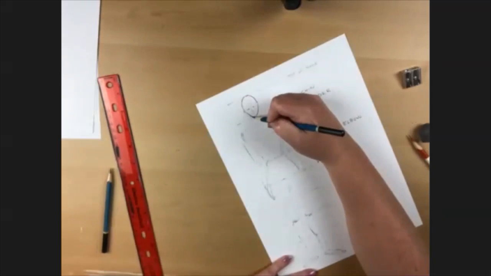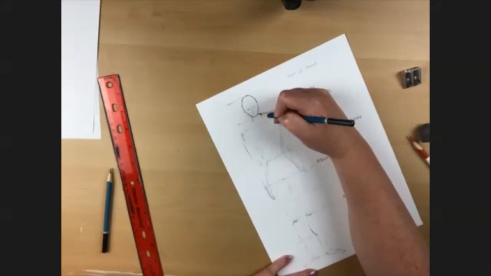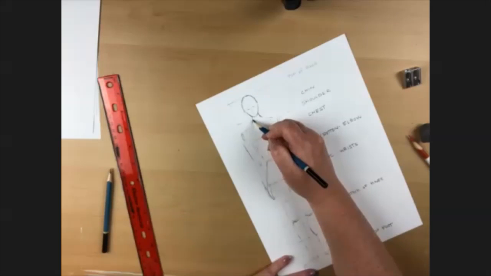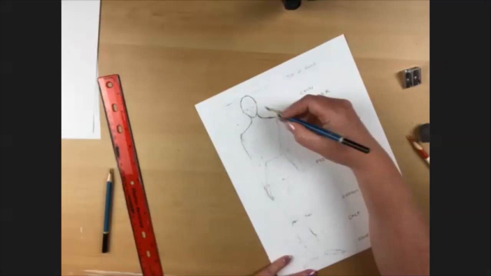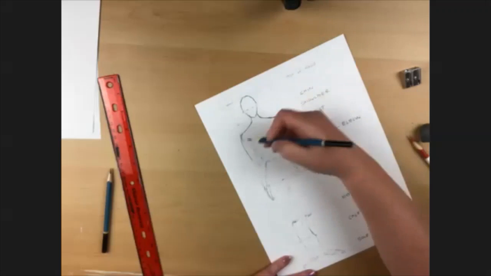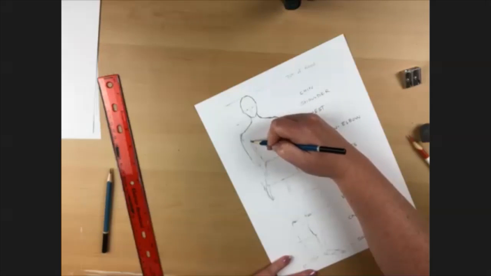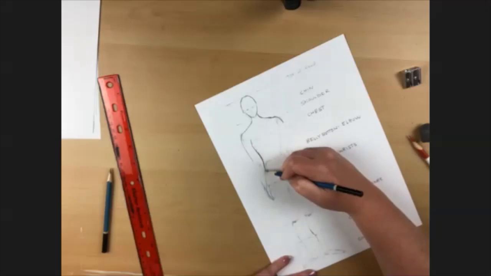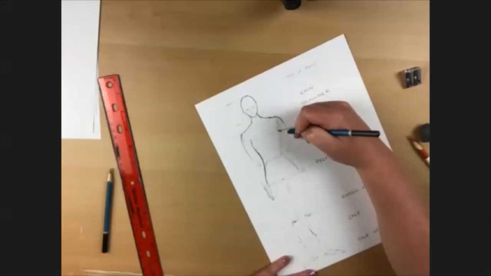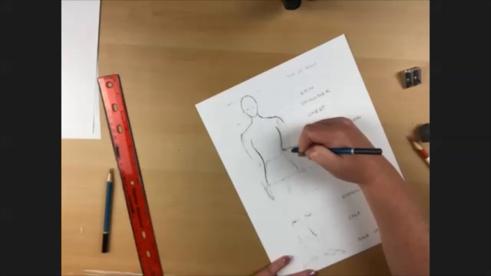It's just going to come in here, and I'm going to practice my lines. You see how I'm following those lines.